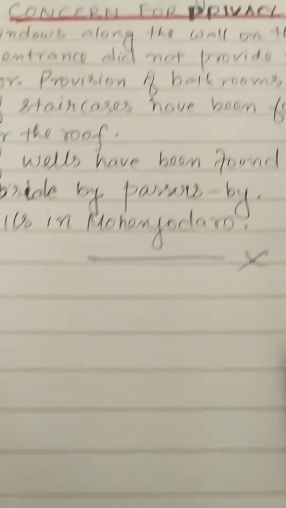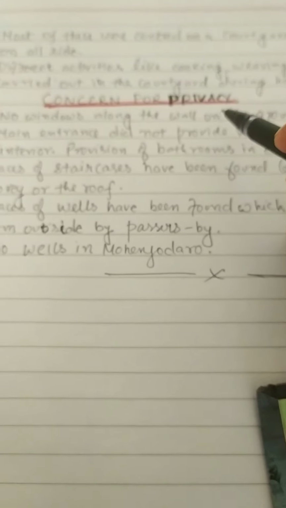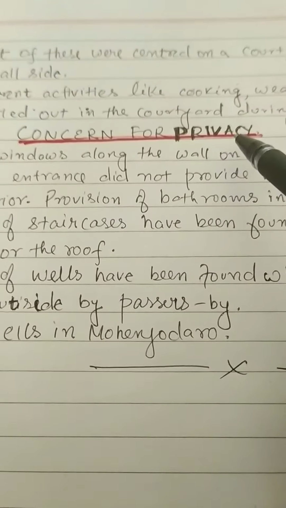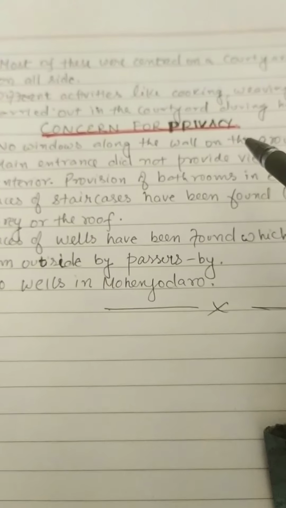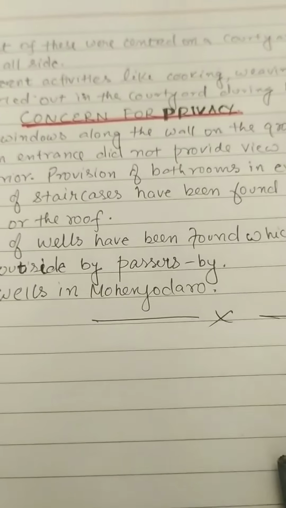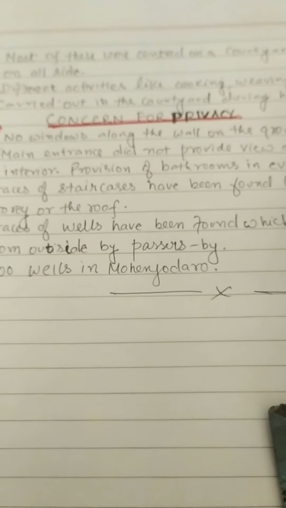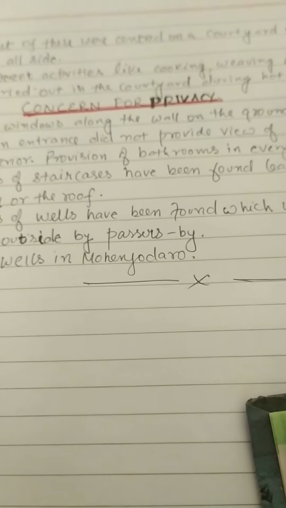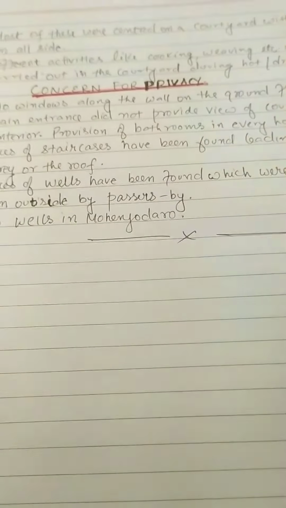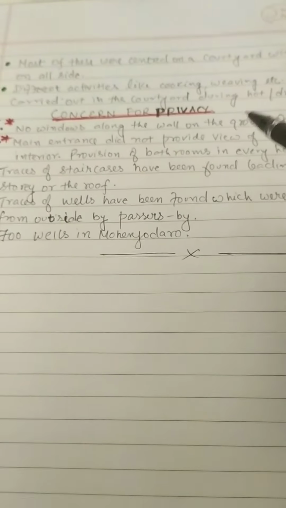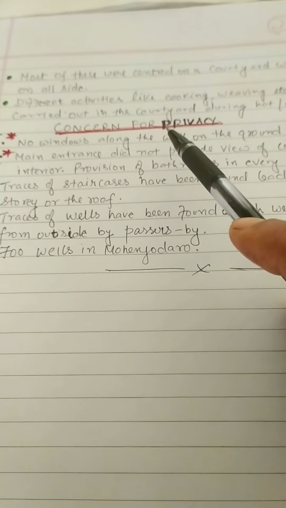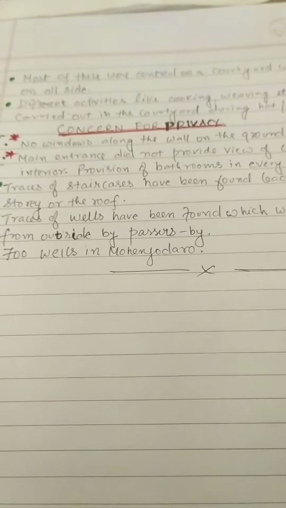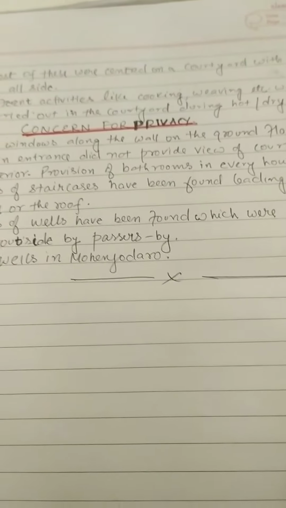Now I'm coming to a very, very interesting portion that is called the concern for privacy. The Indus Valley people were very much concerned about their privacy. All of us are very much concerned about our own privacy, isn't it? All of us would like to have our own rooms, and there would be doors and curtains and whatnot. So Indus people also were very much concerned about their privacy. They did not like to be disturbed. They did not want everyone to have access to their private life.